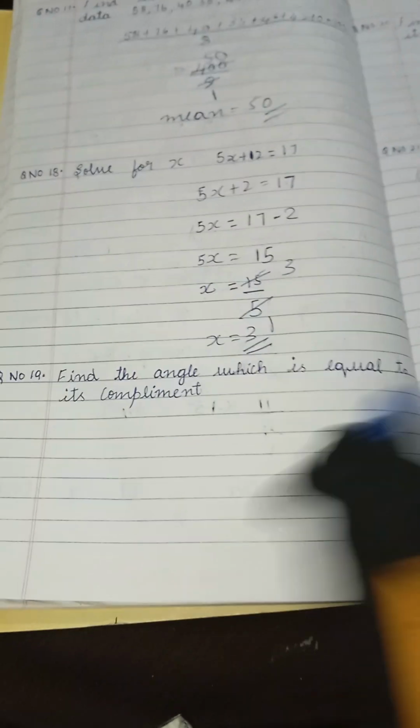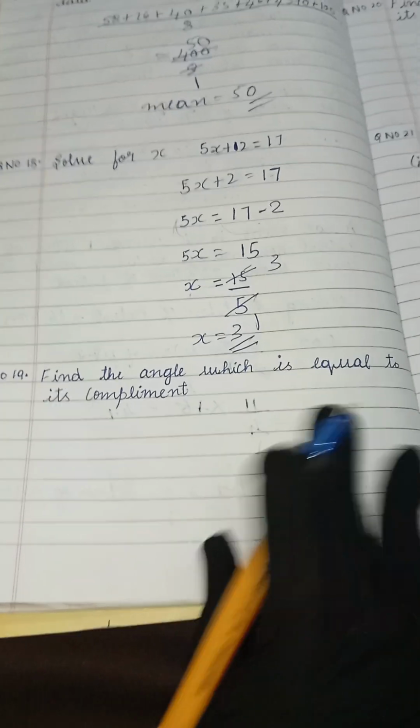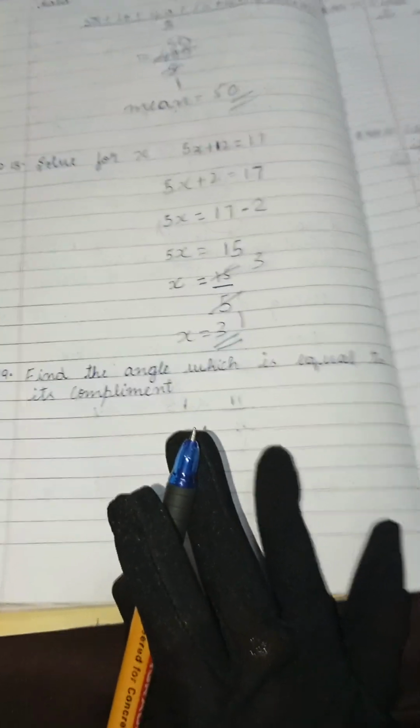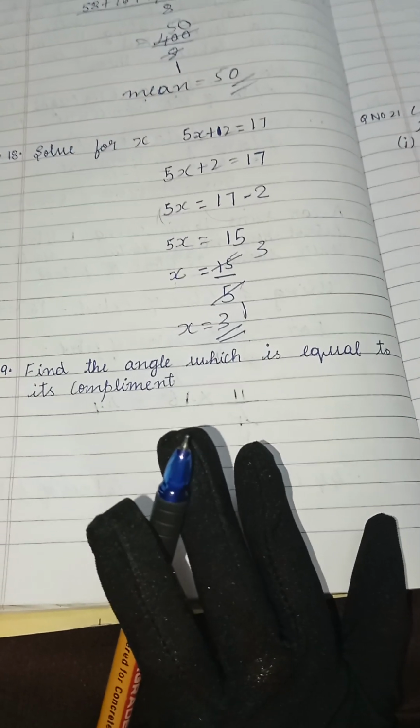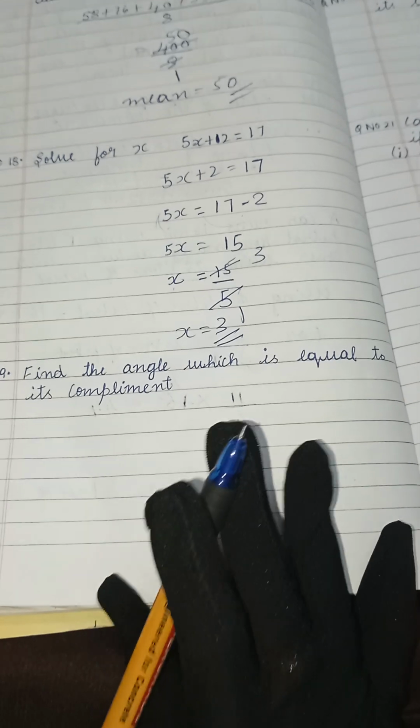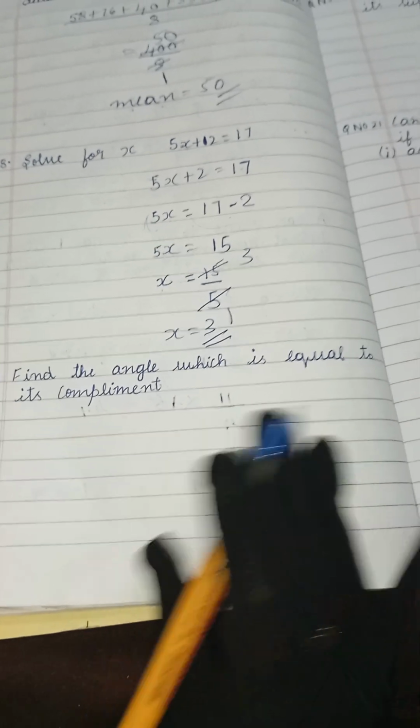Find the angle which is equal to its complement. So this is the next question. Okay, find the angle which is equal to its complement. Okay, what are complementary angles? See, complementary angles are angles which give you 90 degrees. The two angles, if you add both the angles, you'll get 90 degrees, right? Those angles are called complementary angles.